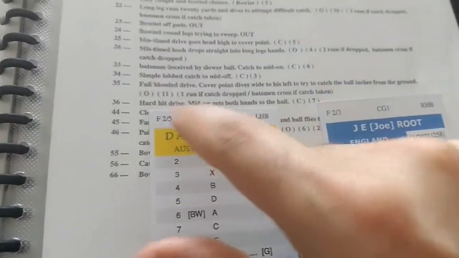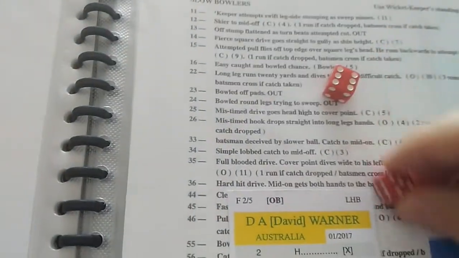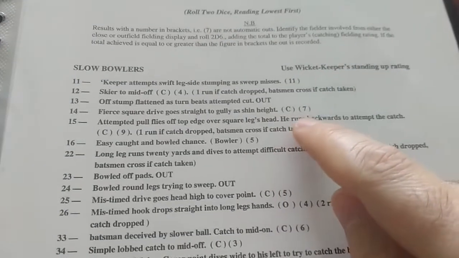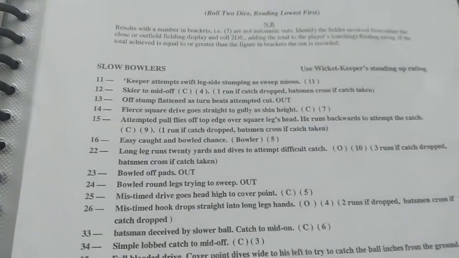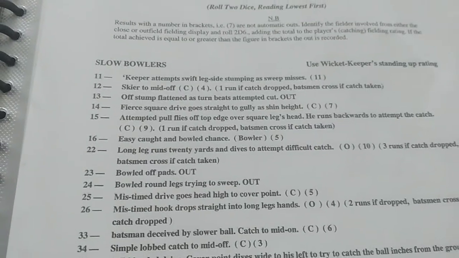So the out charts work like that. The fielding is quite easy. You just add the catching rating to the 2 dice, and if it's equal to what is on the description or above it, the catch is taken. Now, how do we actually know who is selected for the catch?